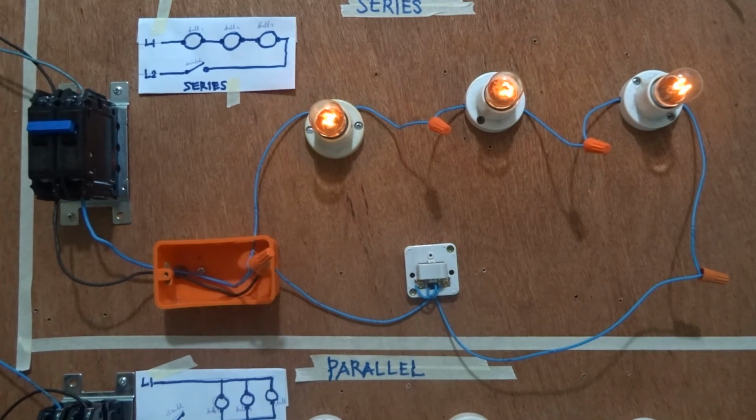The main reason why series arrangement is not used for connecting domestic electrical appliances in a circuit is that if one electric appliance stops working due to some defect, then all other appliances also stop working, as the whole circuit is broken.